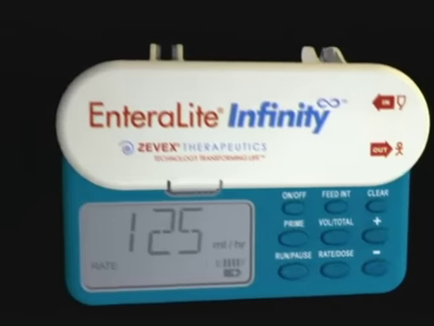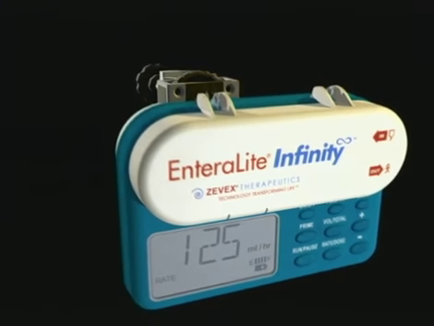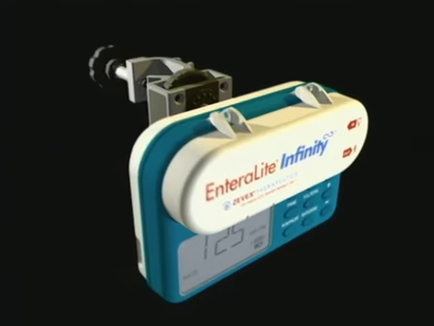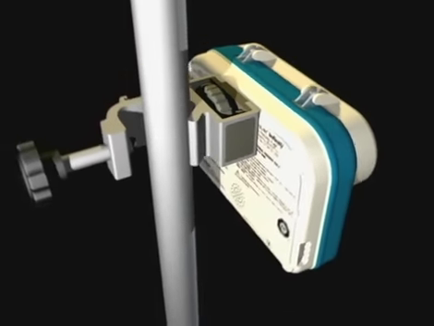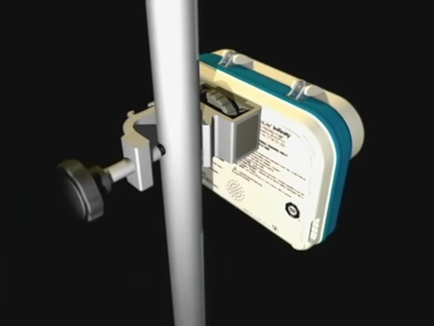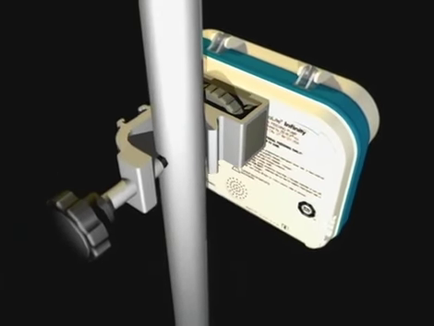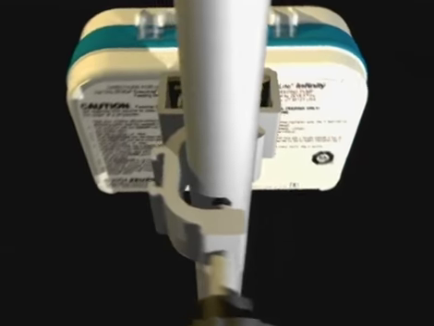Versatility is a key feature of the EnteraLite Infinity. Besides being placed in its carry pack, the Infinity can be easily mounted directly on a pole or a wheelchair. Thread the bolt into the receptacle on the back of the pump and tighten the gray wheel to secure the pump to the clamp. Tighten the black wheel of the pole clamp to mount it to a pole.